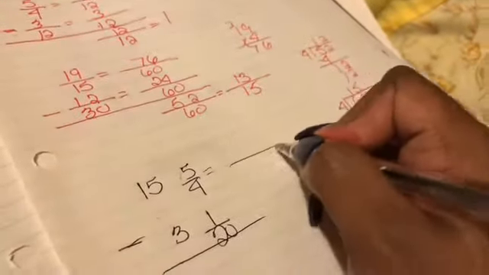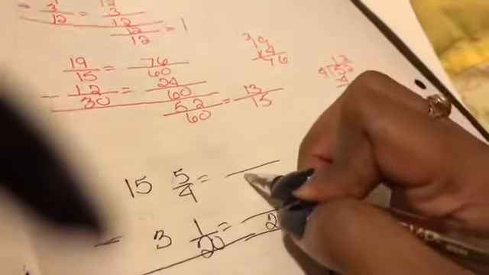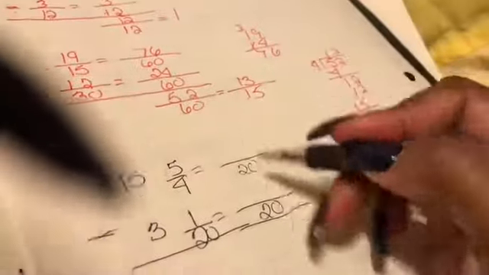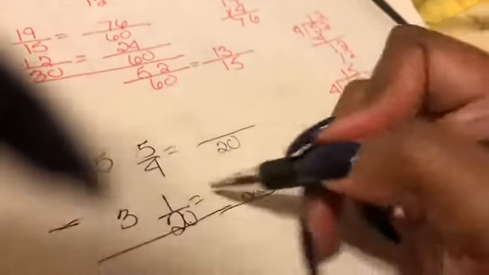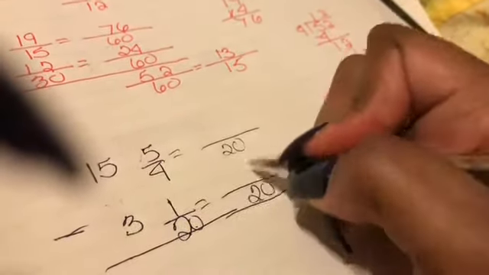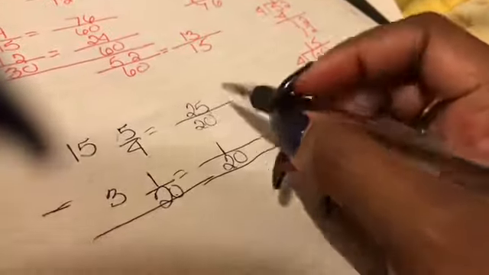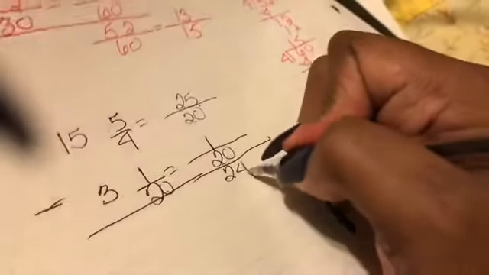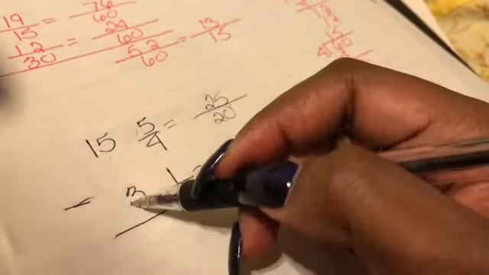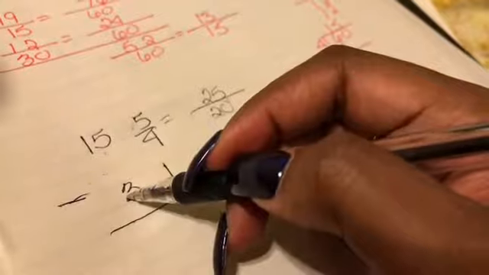Remember, you have to still find the common denominator, and the common denominator for this is 20. Okay, 20 divided by 20 is 1. 1 times 1 is 1. 4 divided by 20 is 5. 5 times 5 is 25. Okay. Now, 25 minus 1 is 24 over 20. And then 15 minus 3 is 12.